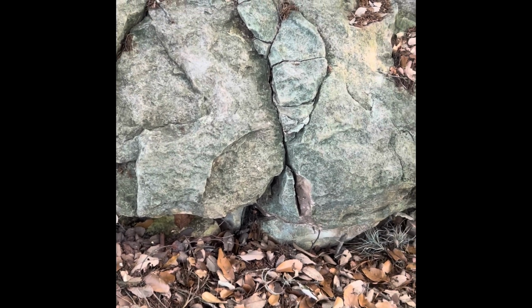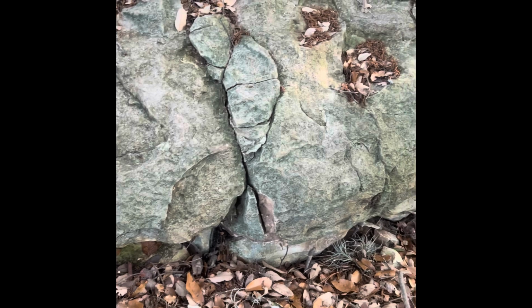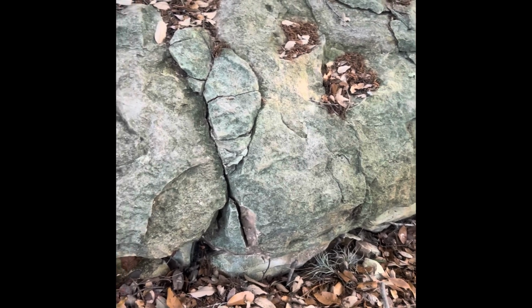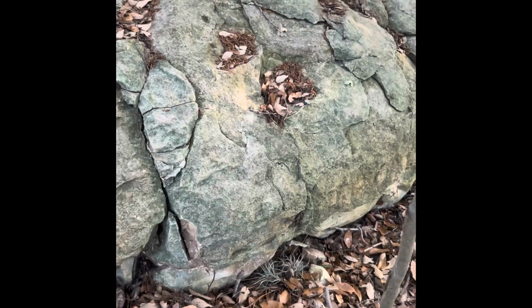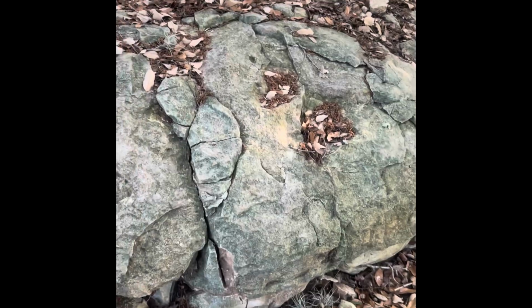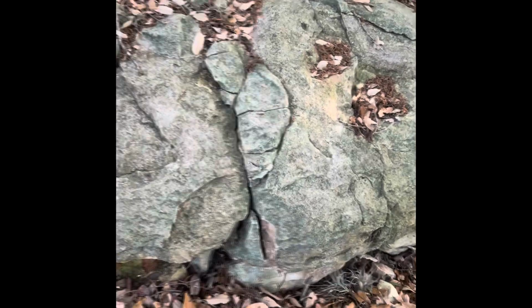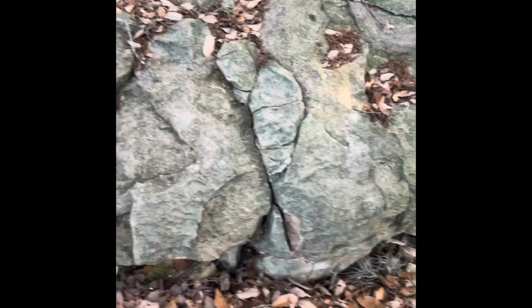These would be joints. These don't show displacement. They aren't microscopic because you can very clearly see them, but these also aren't faults. So this is an excellent rock to show what weathering can do to bedrock.